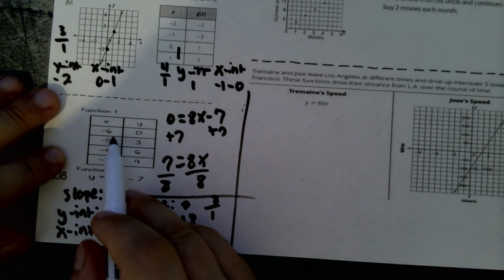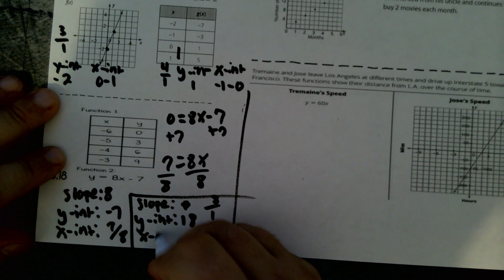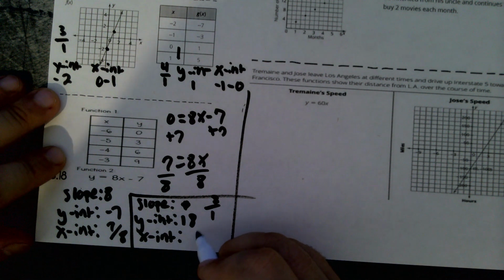And my x-intercept is really easy to find here. It's when y is 0. My x-intercept is -6.